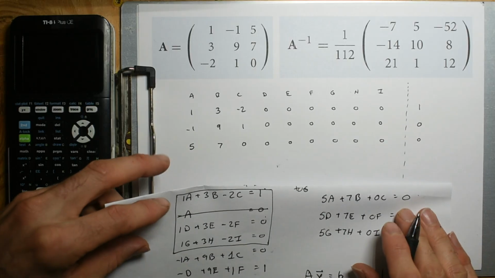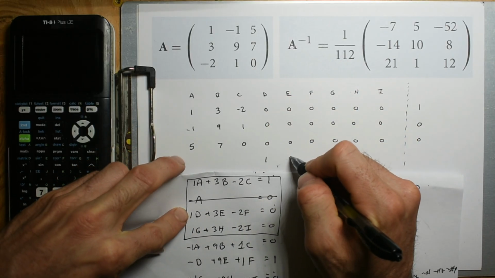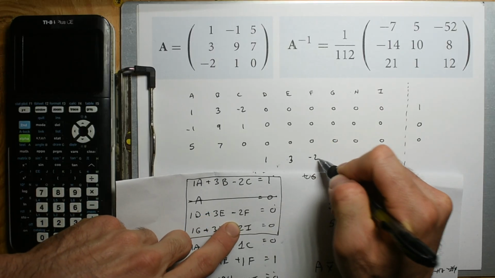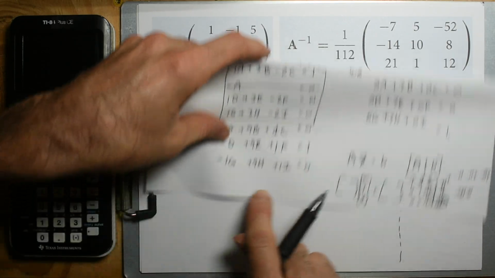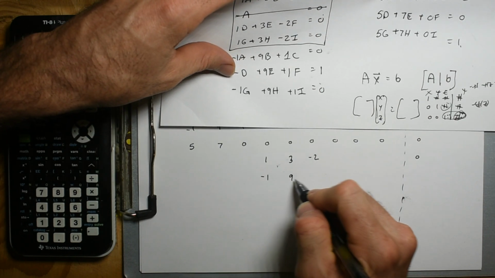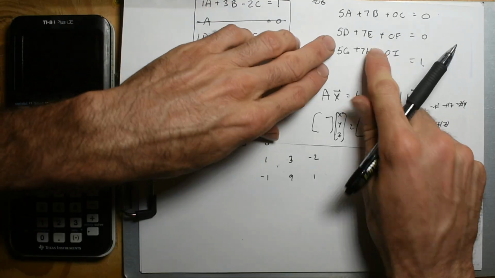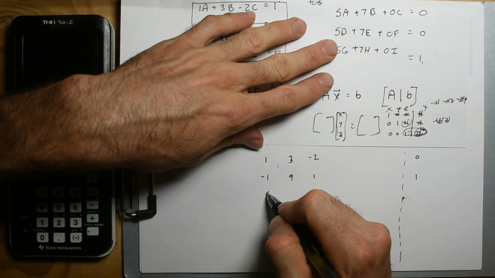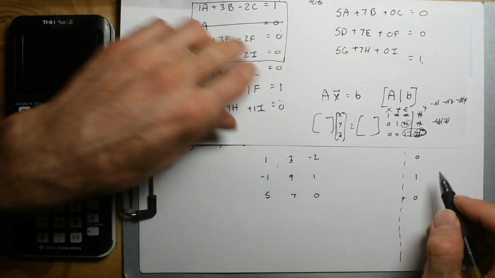And then I'm going to do the DEF terms. That's going to be 1, 3, negative 2, equal to 0. Then negative 1, 9, 1, equal to 1. And then the DEF, 5, 7, 0 is equal to 0.